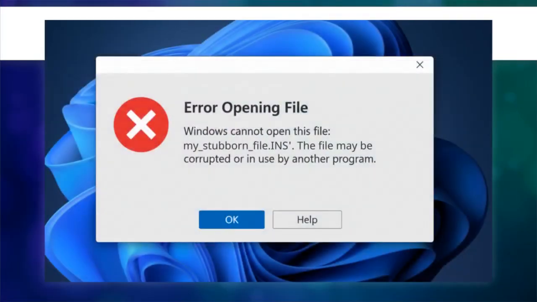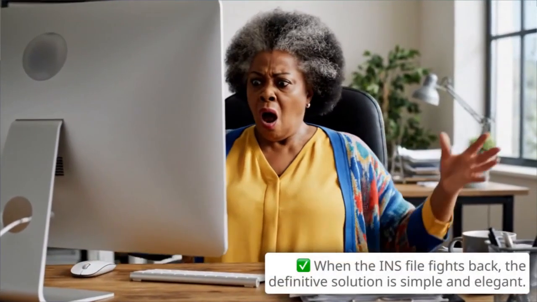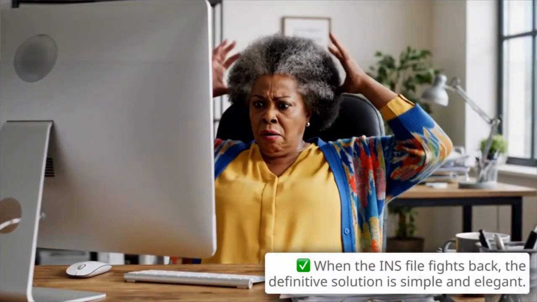If you still cannot open your INS file, that is okay. The file is resisting, but it's not random. It's one of 3 predictable basic problems. Here's a quick checklist of these common culprits and their immediate solutions.